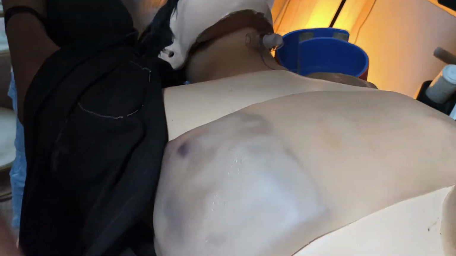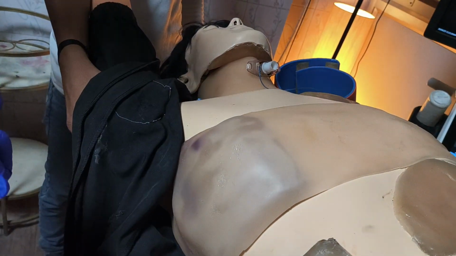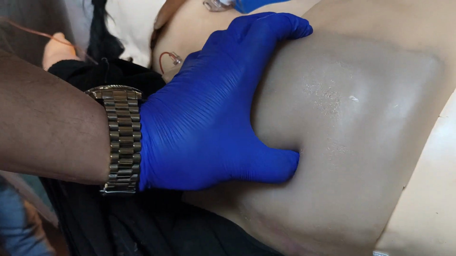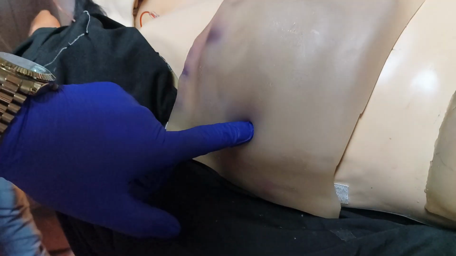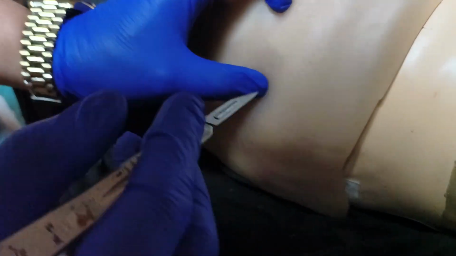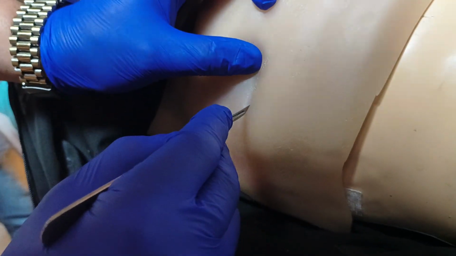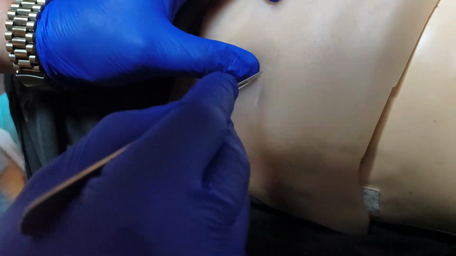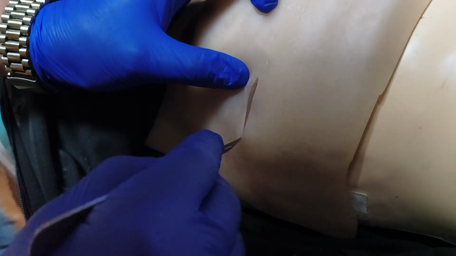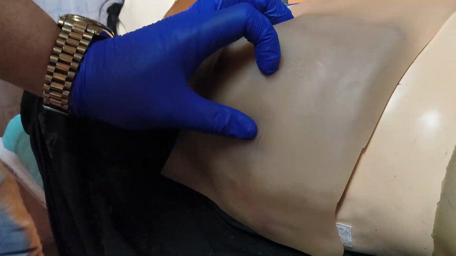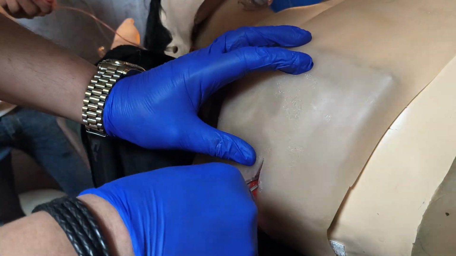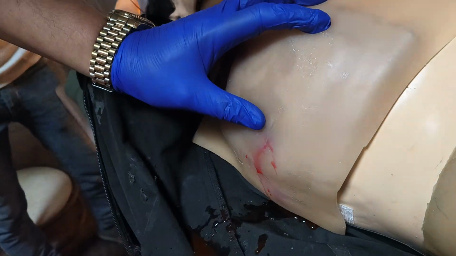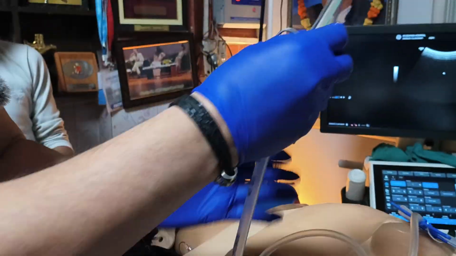Okay, so now we will show hemothorax. So now I'm simulating the scenario for hemothorax. Okay, so just anterior to the mid-axillary line, upper border of the lower rib, 1 inch, at least 1 inch, skin and subcutaneous tissue, then the cannula, the puncture. Okay, so there is the blood, and then we will insert the tube.